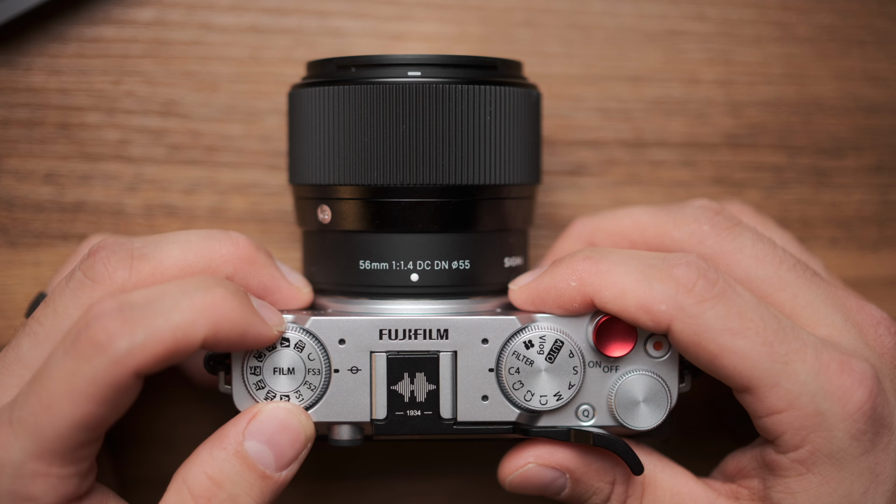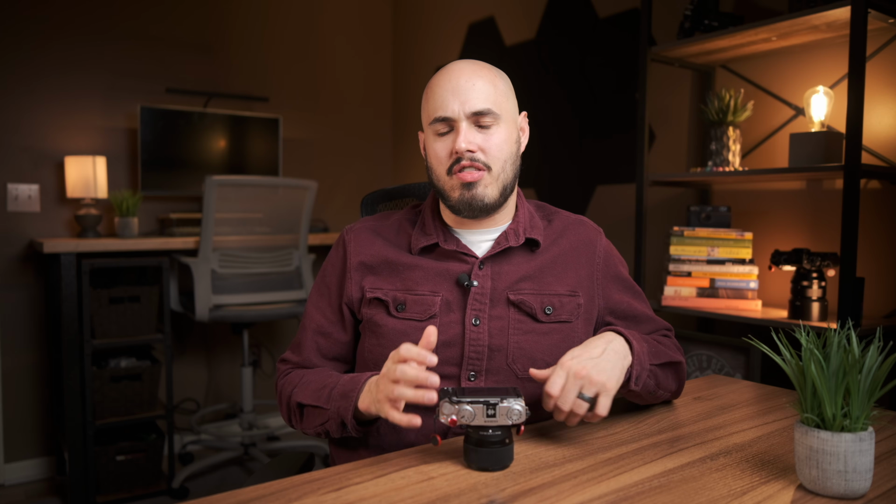So the way we get around that is that the film simulation dial needs to be in the C setting. That transfers control over to the menu system, allowing your custom settings or your custom recipes to control the base film simulation. So just think of C as meaning custom, because that's what it has to be in to use your custom film recipes.